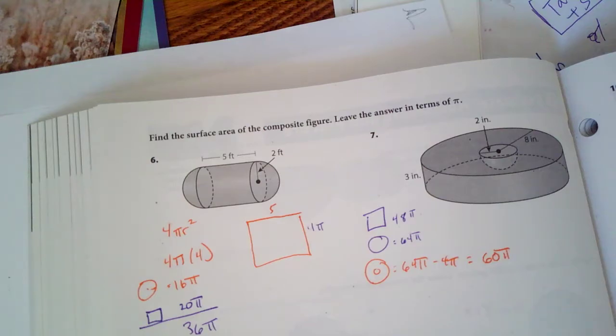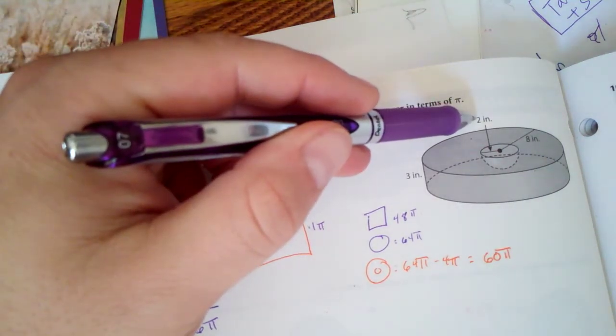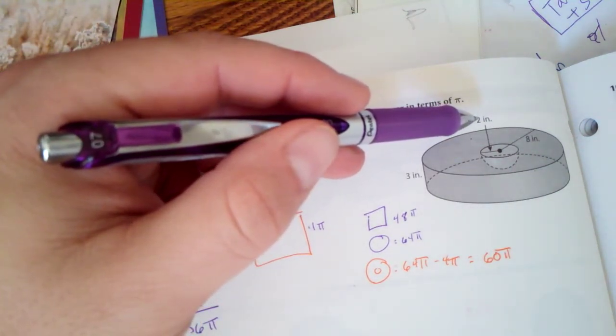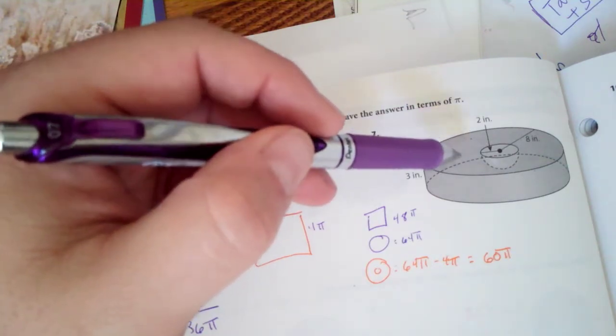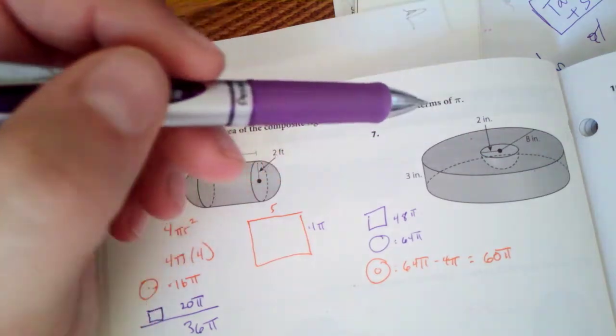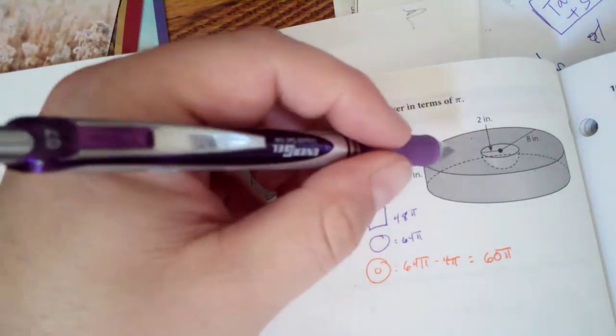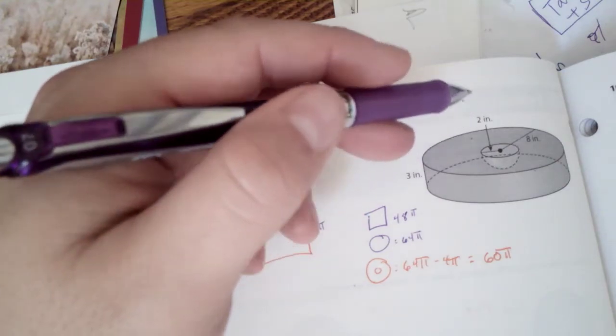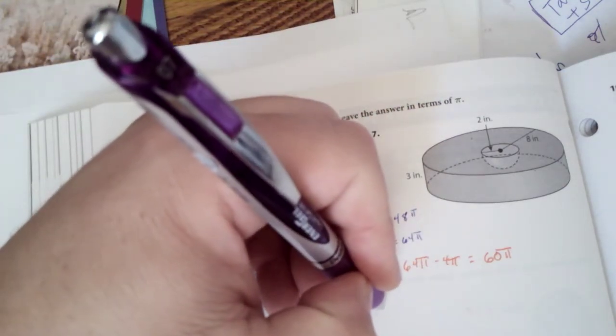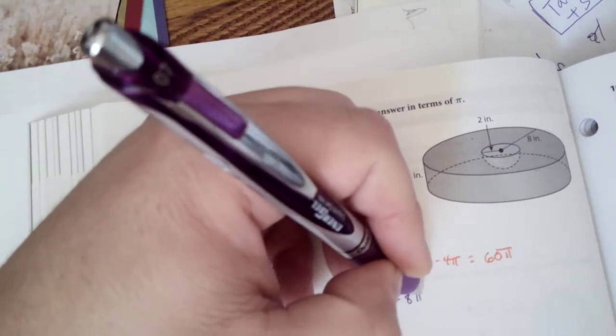Okay, so we have to figure out what that is. So to figure out that, it's a hemisphere. And so we're just going to figure out the hemisphere part. So 4 pi r squared is for a sphere. So this is half of it. So it's going to be 2 pi r squared. So r squared is 2 squared, which is 4. 4 times 2 is 8. So then we have this little dome is going to equal 8 pi.